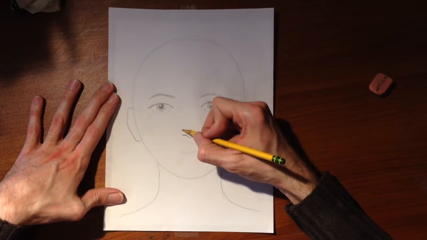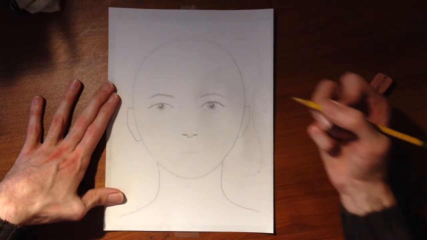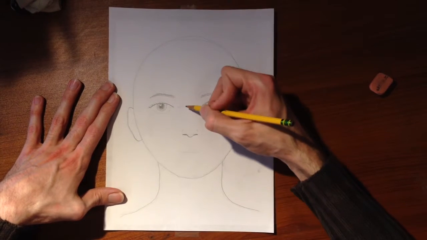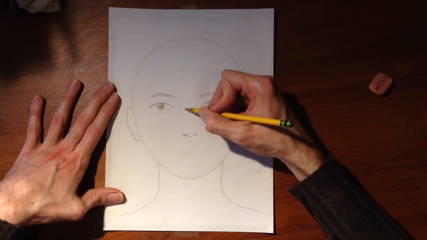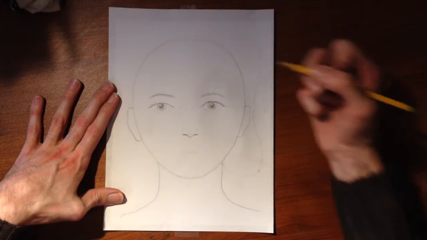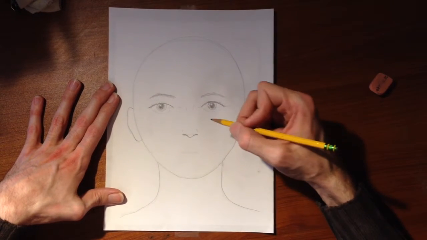If you want, you can put a little line here, and a little line here to indicate the sides of the nostrils. And if you really want, you can do a very light line here and a light line there, and you will have a bridge to your nose.